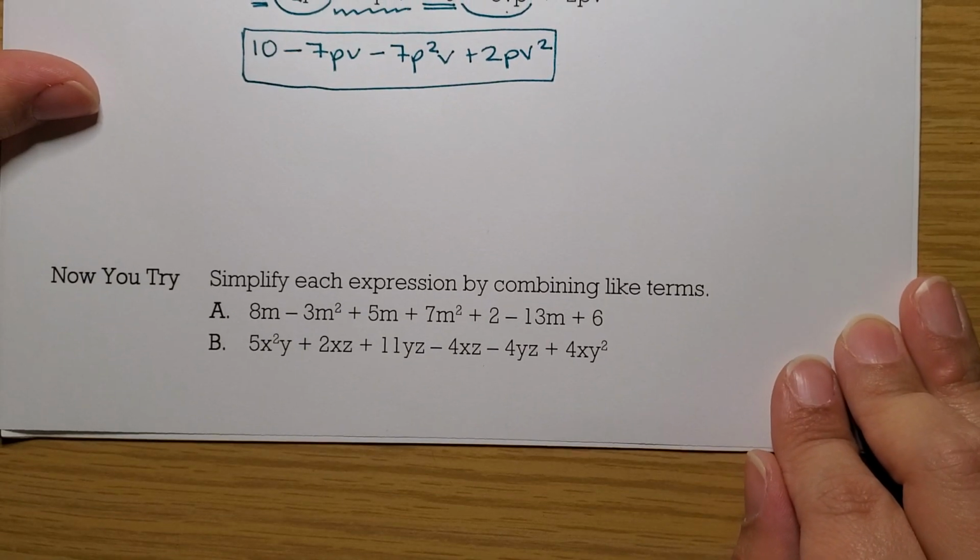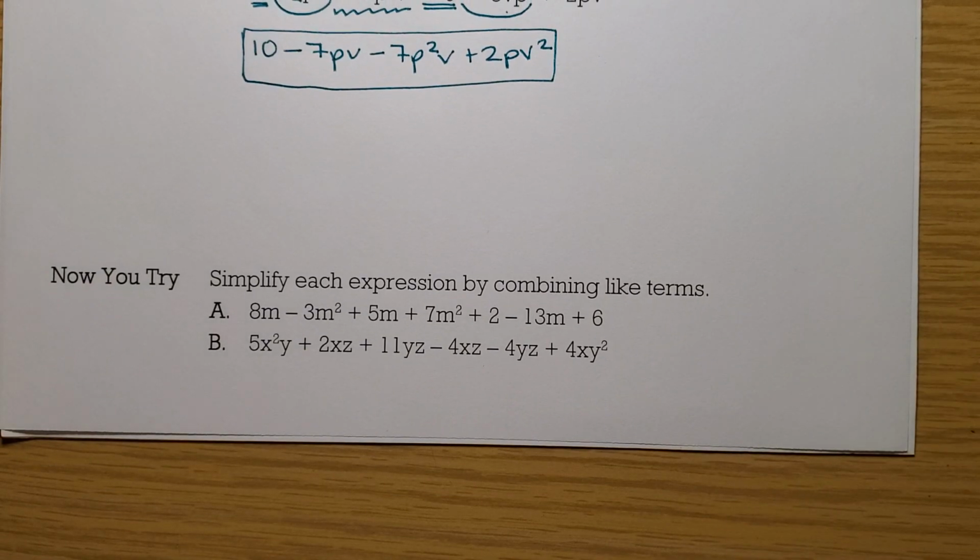All right, so that's going to wrap it up for this video, how you can combine some like terms to simplify expressions. In the next video, we're going to talk about another way that you can simplify expressions. And in those techniques, not just the numbers in front, but the exponents are going to change too. So we'll talk about why that might happen then.